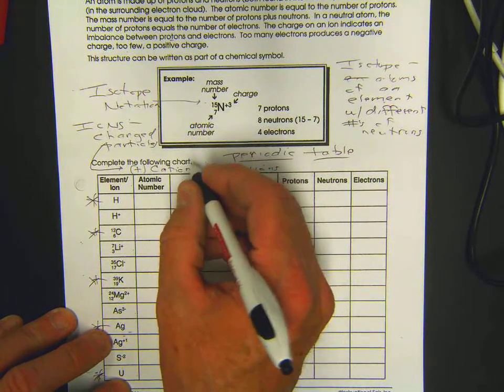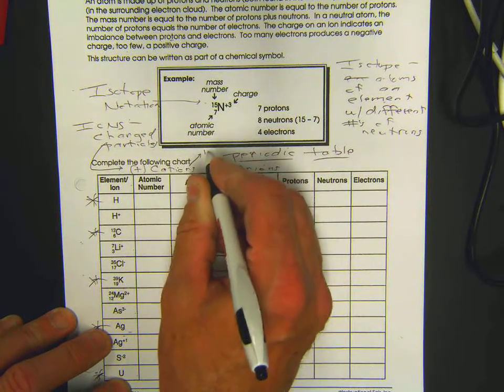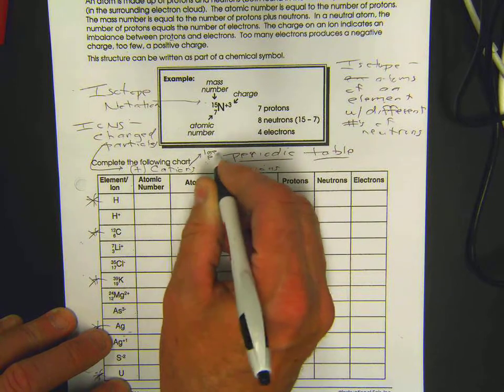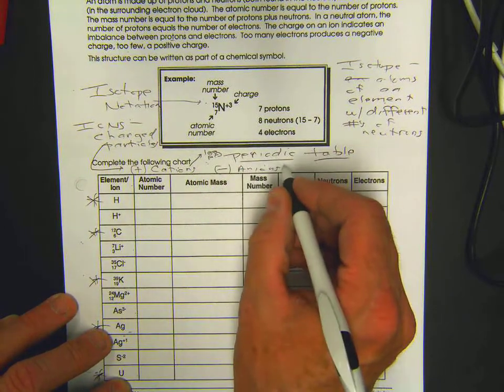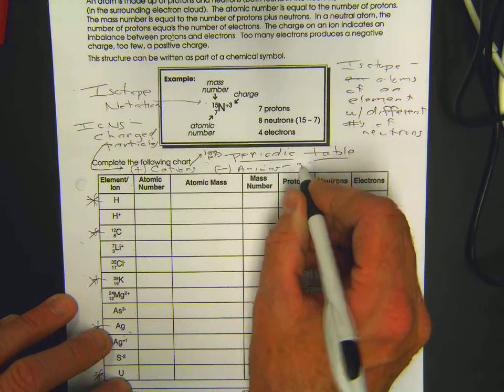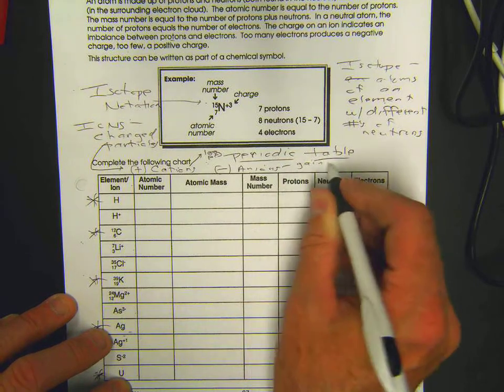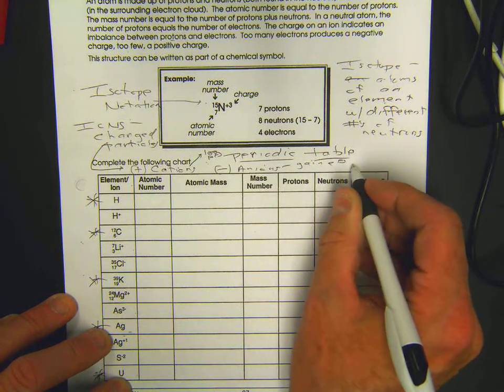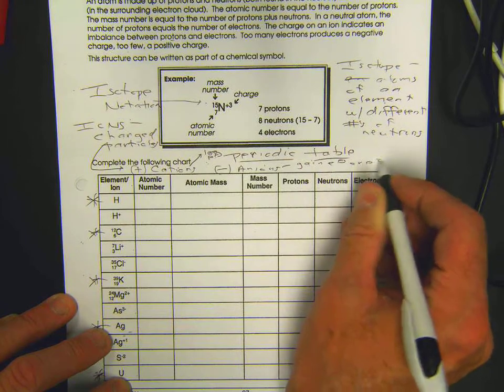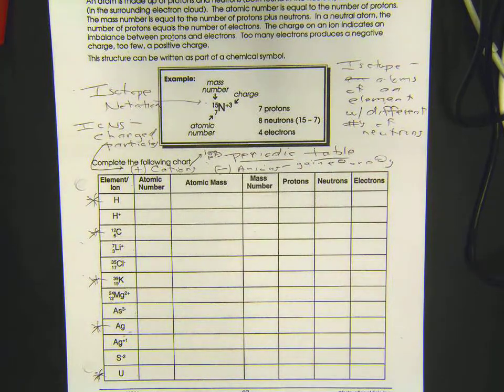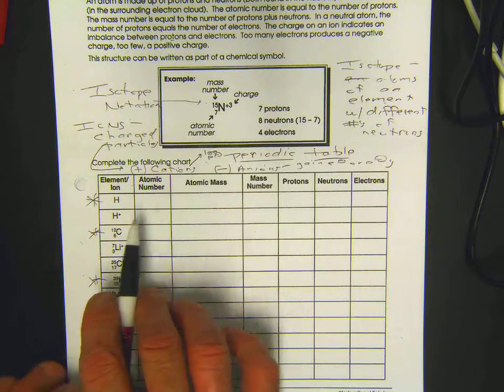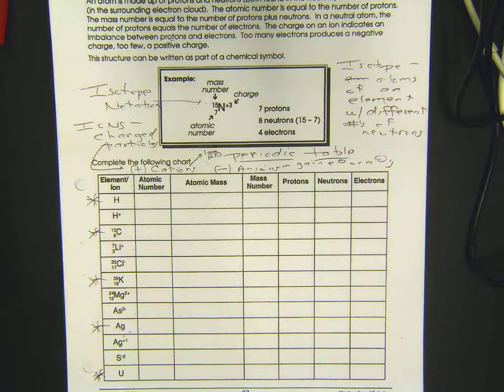With cations, you lose an electron or electrons. With anions, you gain an electron or electrons. We'll look at a couple of examples. Let's do a couple of neutral examples first.